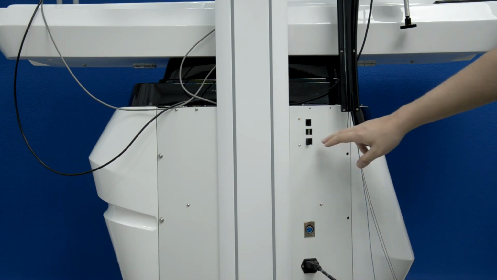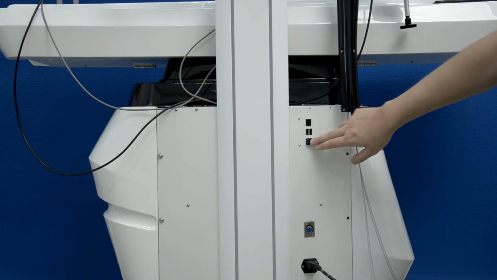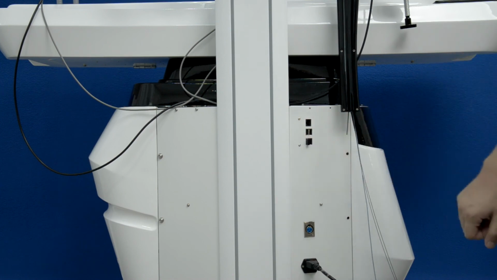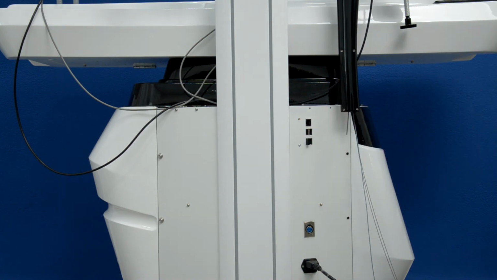A little higher, we have 4 USB-A ports where you can connect, for example, a wireless mouse. You can connect flash drives or something else. And if for any reason you cannot connect to Wi-Fi to do an update or remote diagnostics, we have the wired Ethernet cable port here.